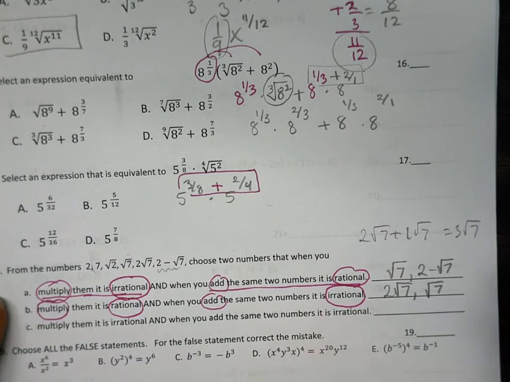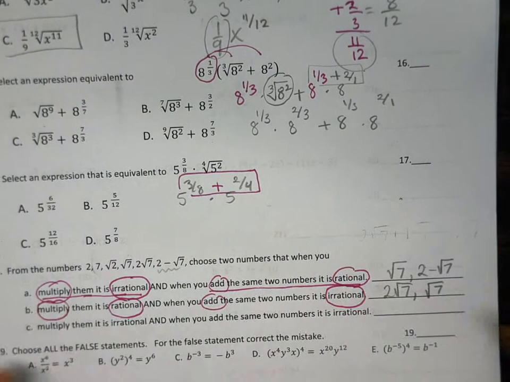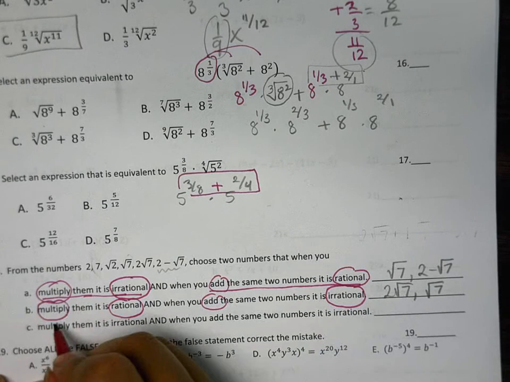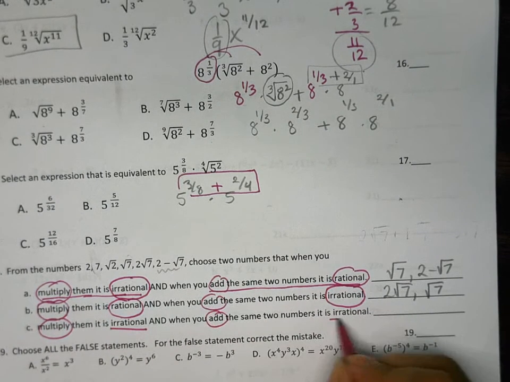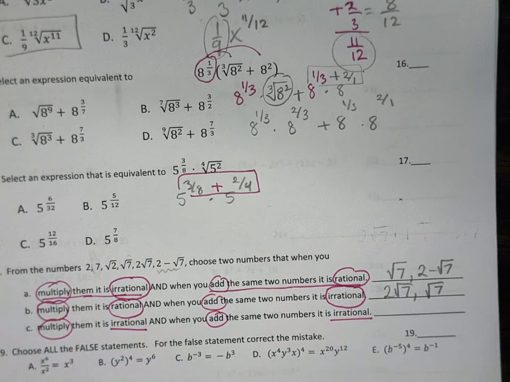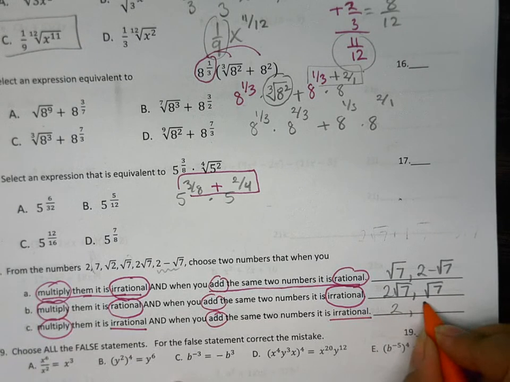All right, now we want to find 2 so that when you multiply them, it is irrational, and when you add them, it is irrational. So it stays irrational both times. Yes, I'm ready. 7. Regular. Regular 2 and regular 7? But I want them to be irrational.